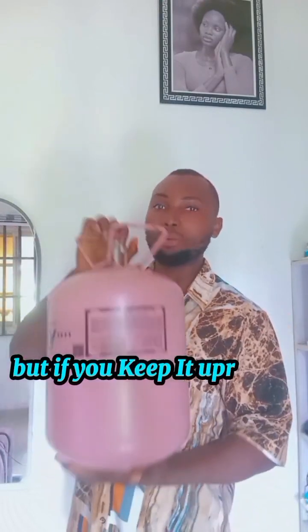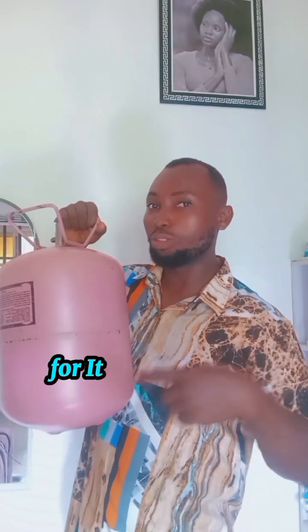But if you keep it upright like this, you only have the airspace. You're only charging the air conditioner with the airspace. And some air conditioners, as you keep charging, may break down, as continuing to use the air inside the air conditioner may break it down. So the air conditioner needs that liquid gas for it to work well.